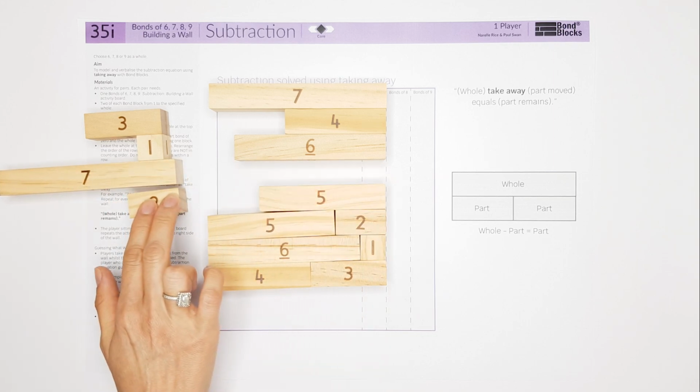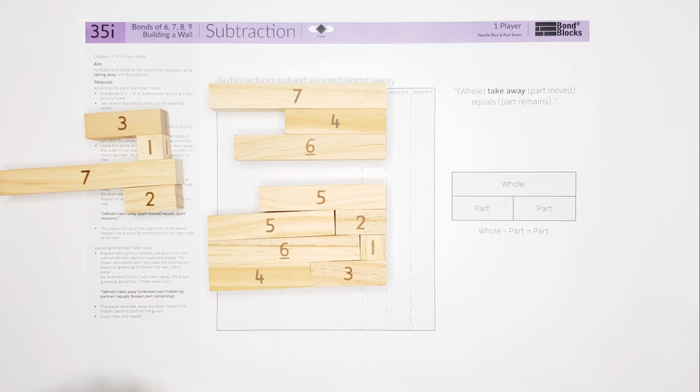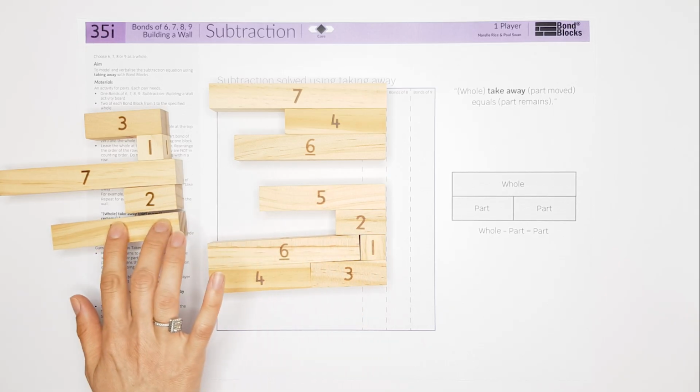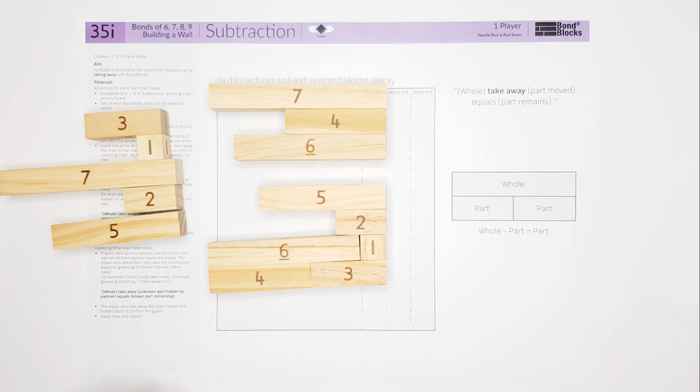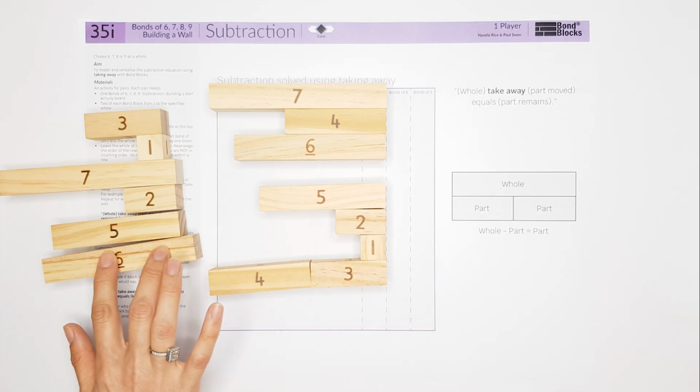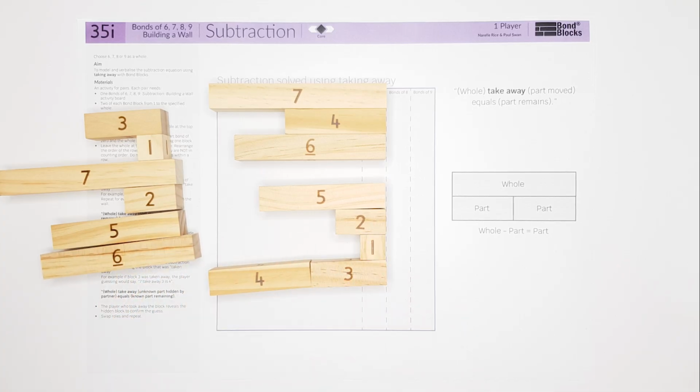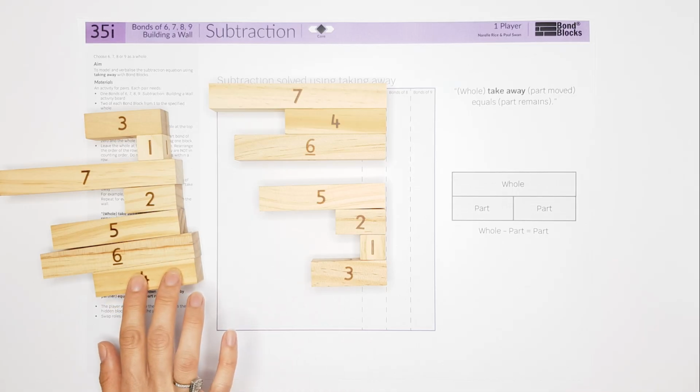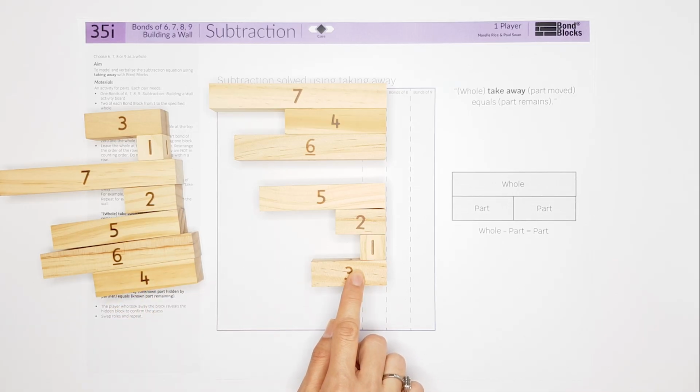7 take away 2 equals 5. 7 take away 5 equals 2. 7 take away 6 equals 1. And 7 take away 4 equals 3.